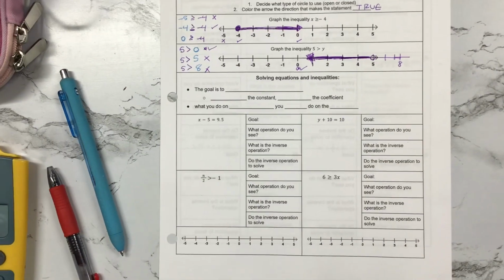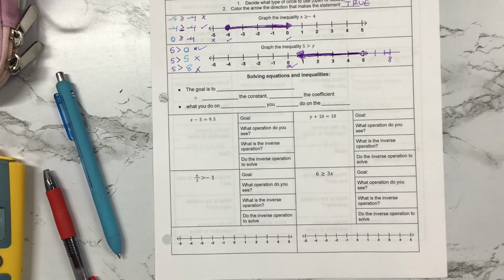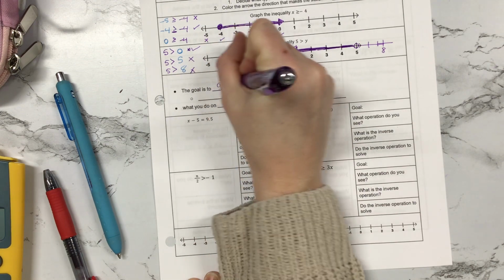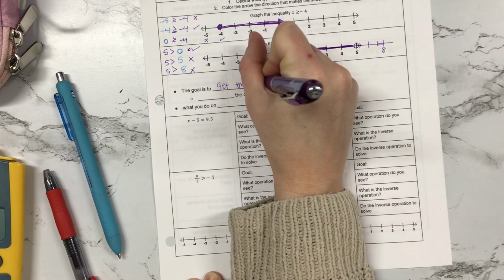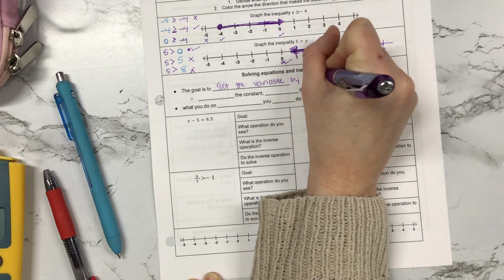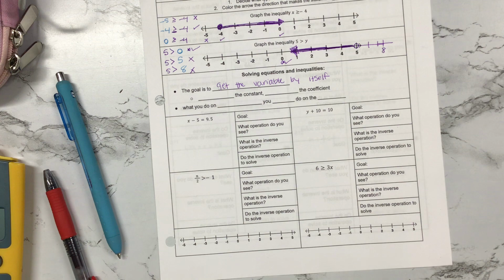Right, so on to solving. Okay. The goal of solving an equation or an inequality is to get the variable by itself. Right? A variable is a number we don't know, and we want to find that out.